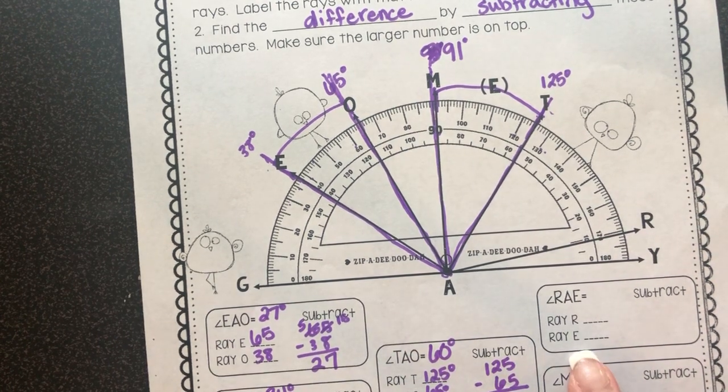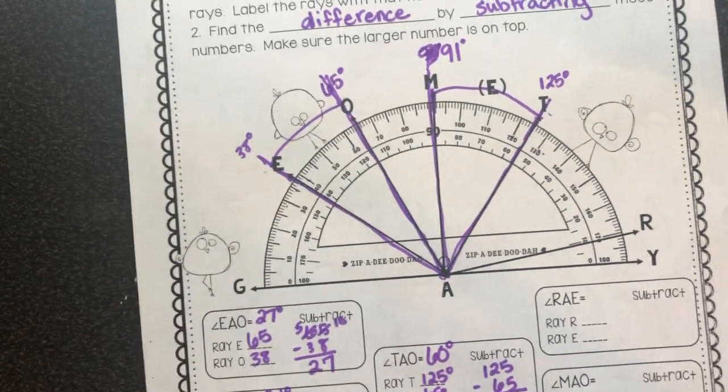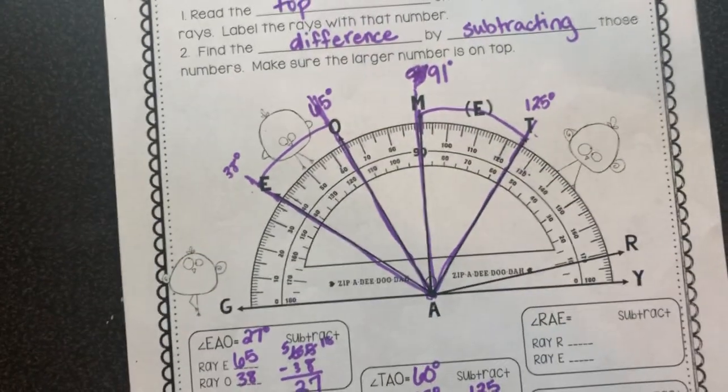Now angle RAE. Sorry, I get a message on my phone here. Let me clear it off.